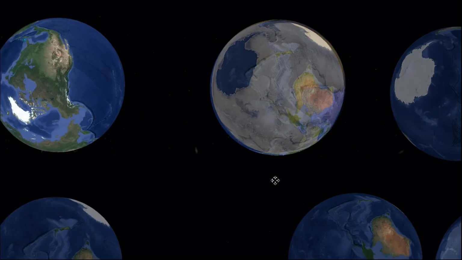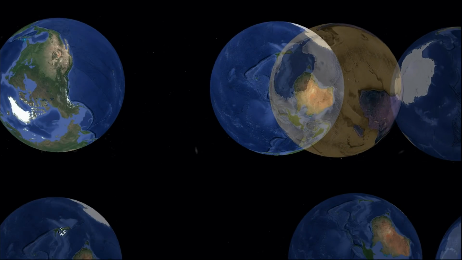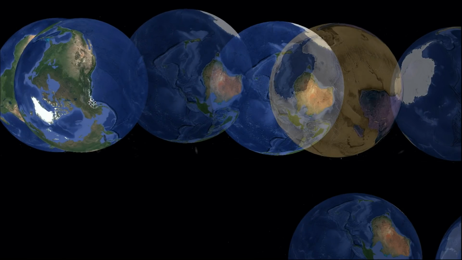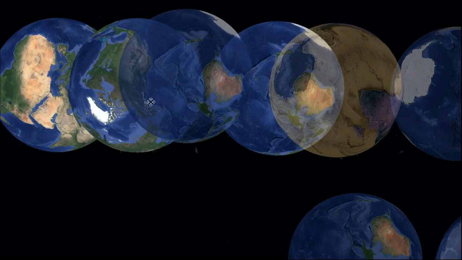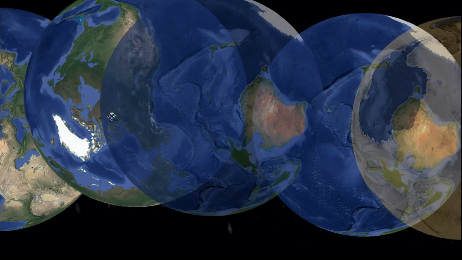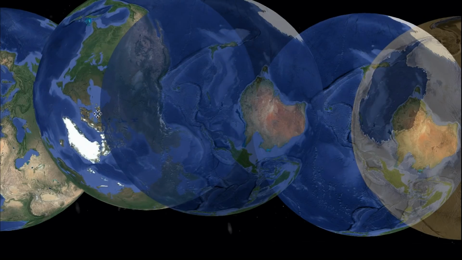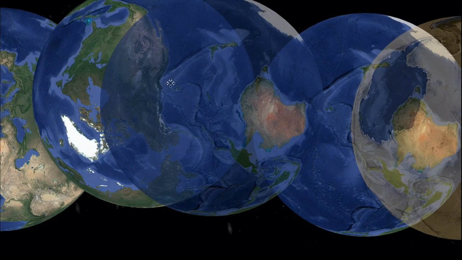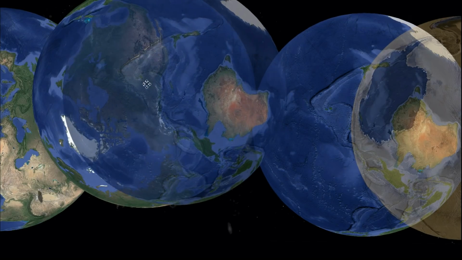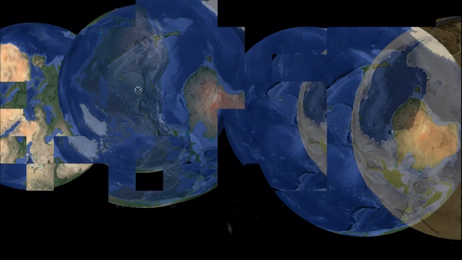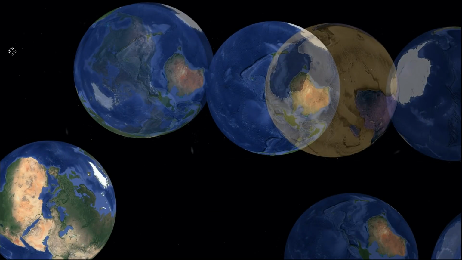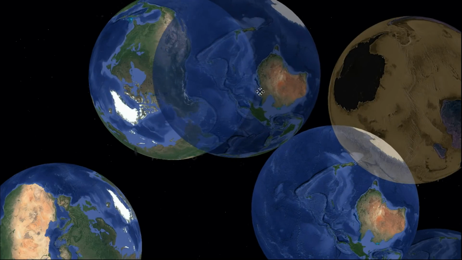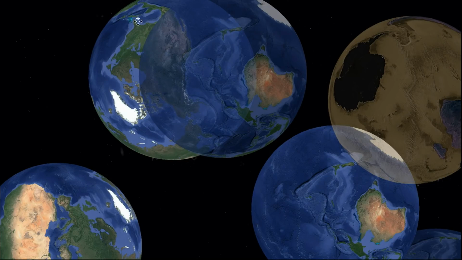And then if I take the opposite side of the Pacific Plate and match it up with North America, as I bring in the triangle here. See that? The California basin here.